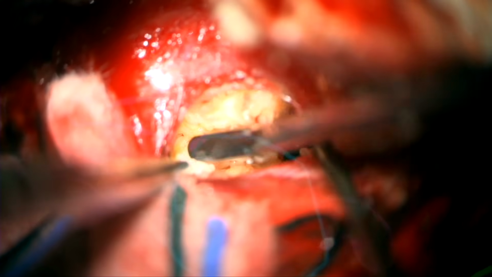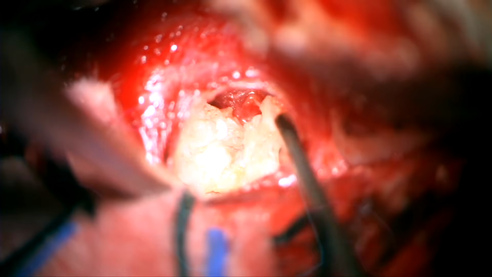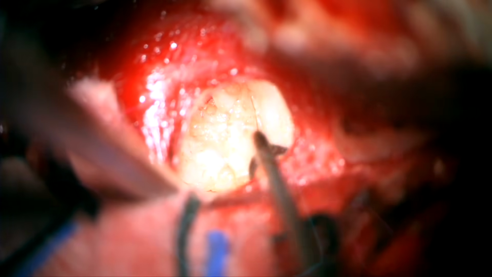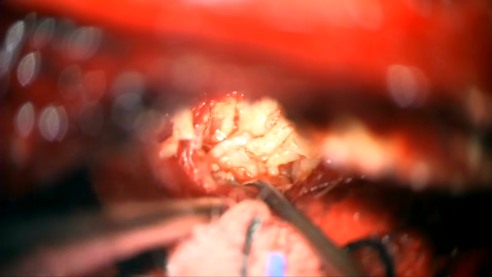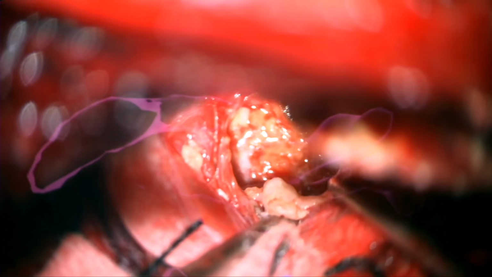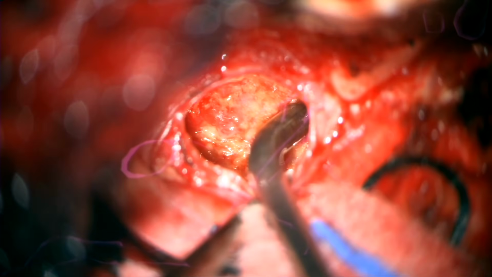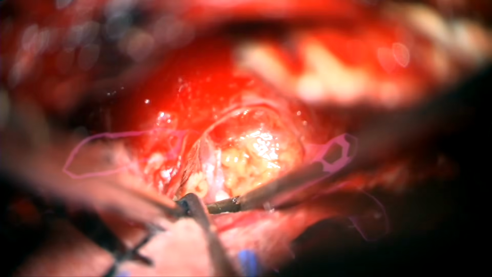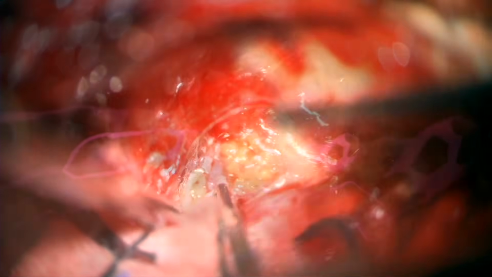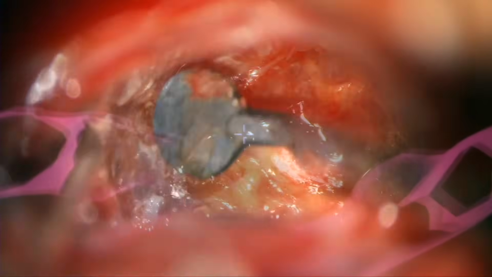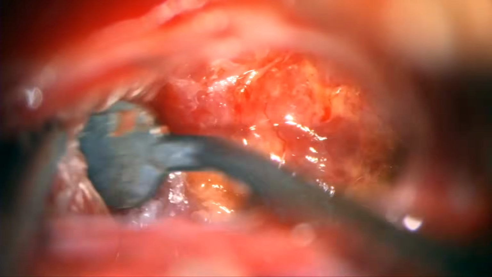We are now looking into the deepest portion of the tumor, and we use an interesting feature here of augmented reality to superimpose the location of the cavernous carotid artery. And this helps us with our resection, but especially the Doppler ultrasound is very useful to map the carotid as we get to the deepest portion of the tumor resection.